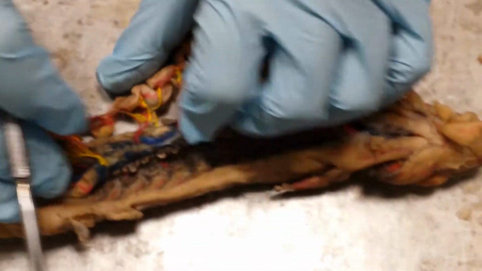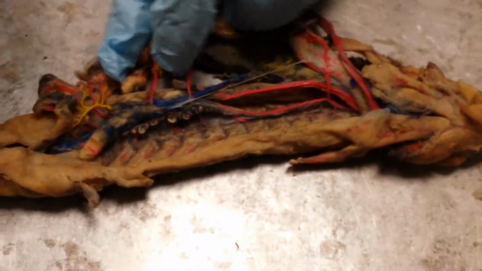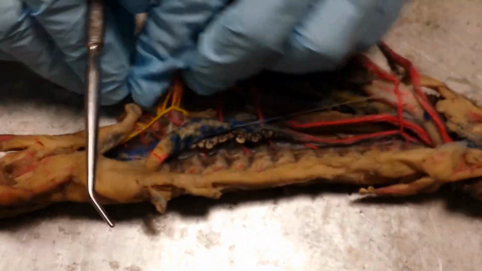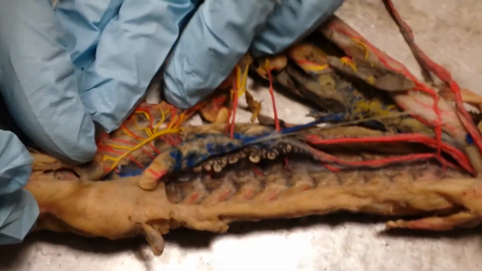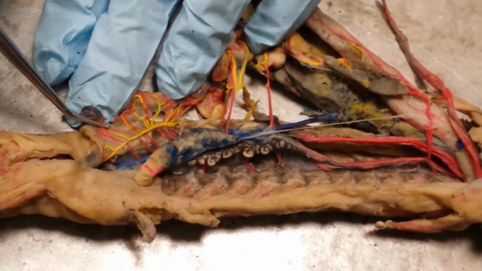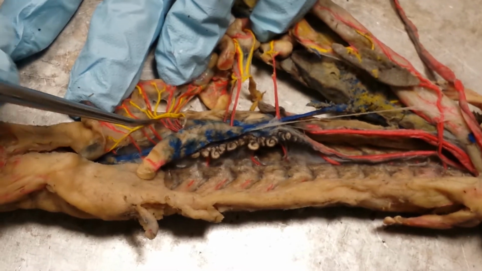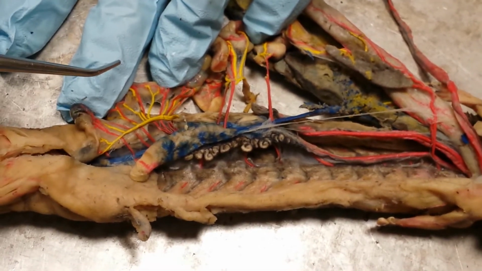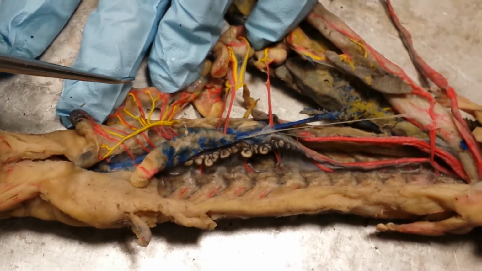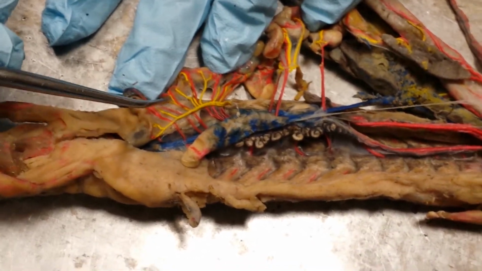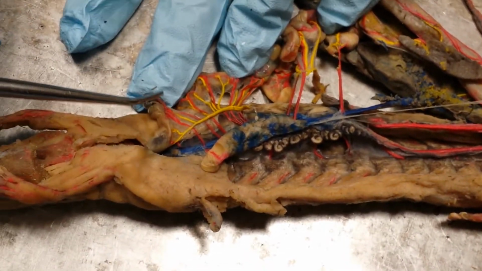If you follow the dorsal aorta down a little bit more, you come to your small intestine. If you stretch the small intestine out and you stretch open the mesentery proper, you can see that in the mesentery proper are several pink and yellow vessels. The pink vessels are the mesenteric arteries, and the yellow vessels are the mesenteric veins.